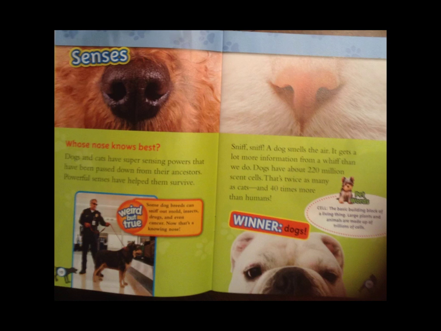So on your Venn diagram, you might want to list the types of animals that a dog is related to and then the types of animals a cat is related to. Senses. Whose nose knows best? Dogs and cats have super sensing powers that have been passed down from their ancestors. Powerful senses have helped them survive.